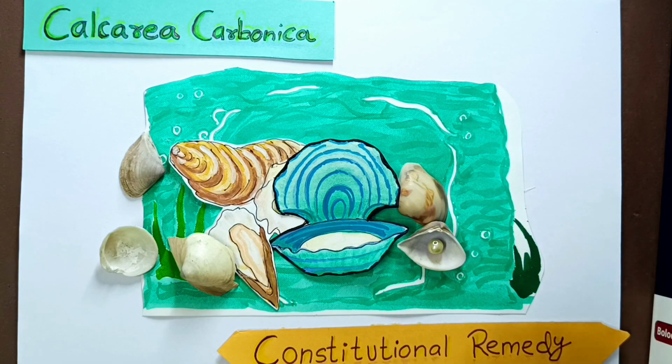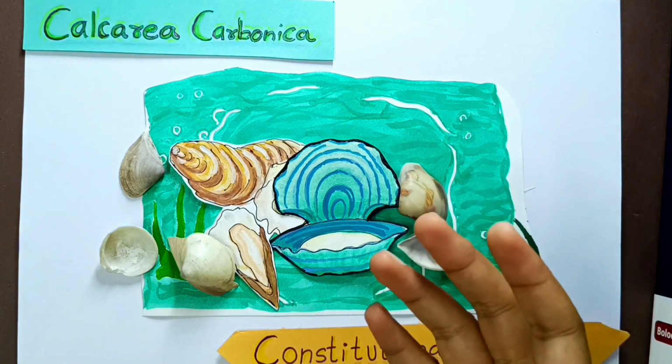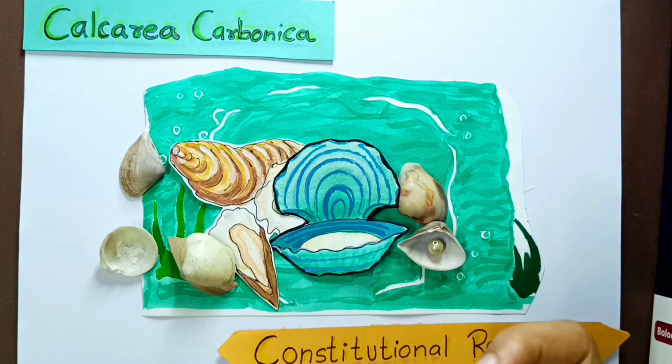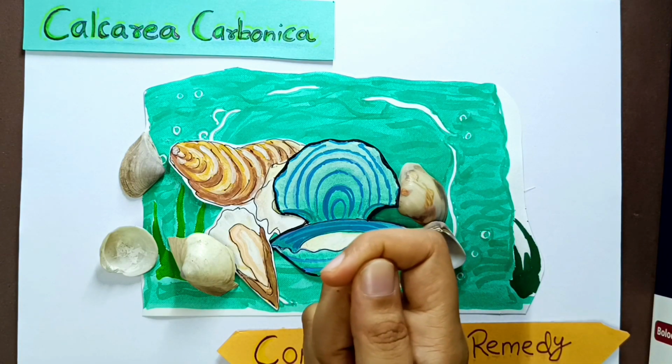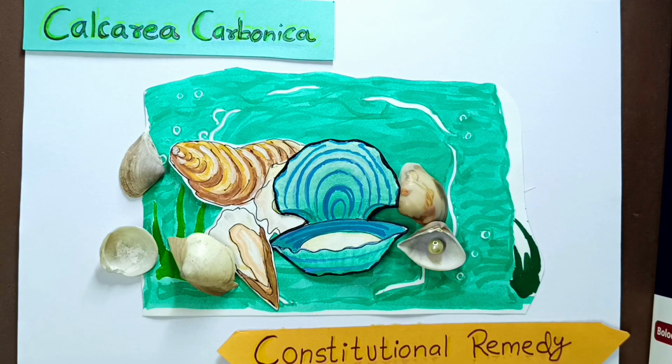Now we are going ahead to look at many other aspects of this remedy, beautiful aspects, and one very important sphere which we are going to cover in this video will be about the stomach and abdomen related symptoms of Calcarea Carb. So let's get started.